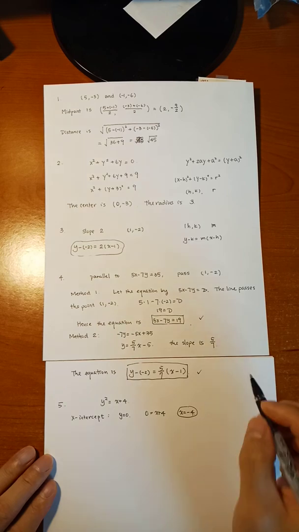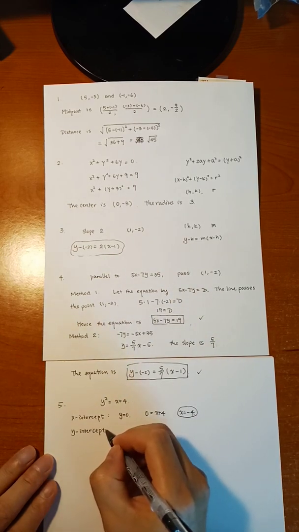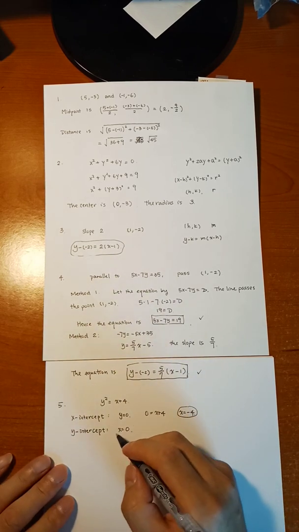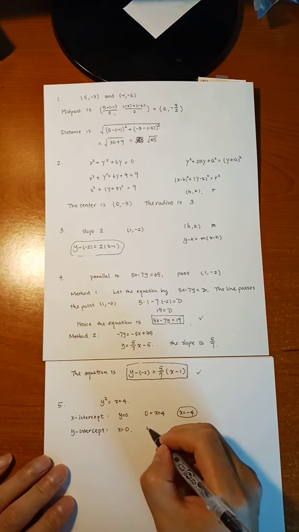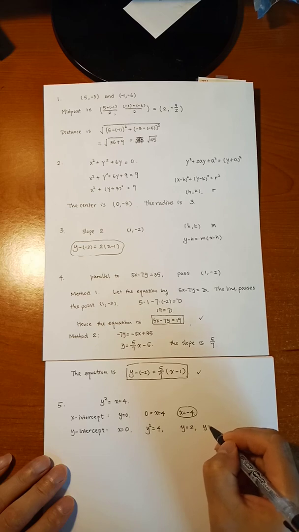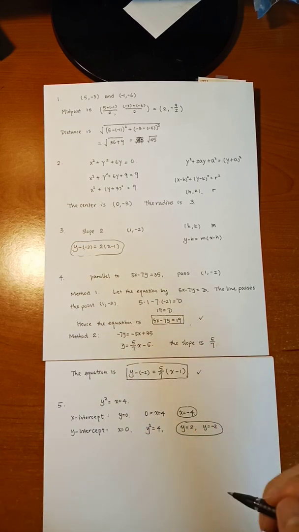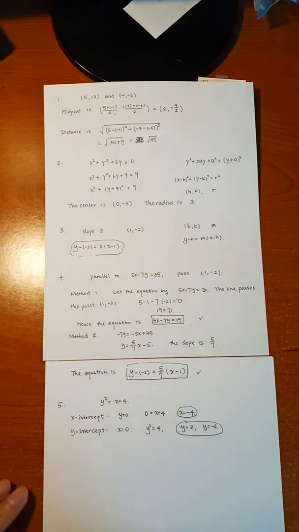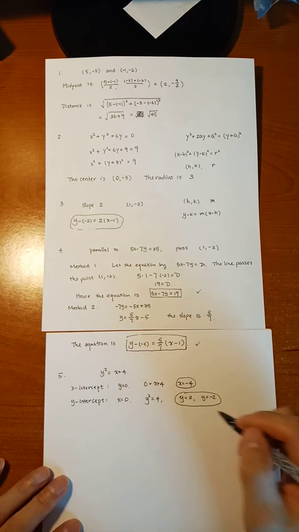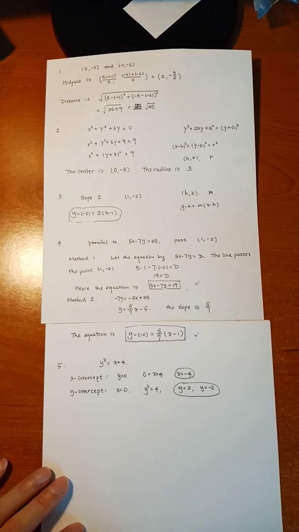This is the x-intercept. Y-intercept, x is equal to 0. So x is equal to 0, so y squared is equal to 4. So y could be 2, y could be negative 2. So they are the intercepts in x or y. You need to find all of them.